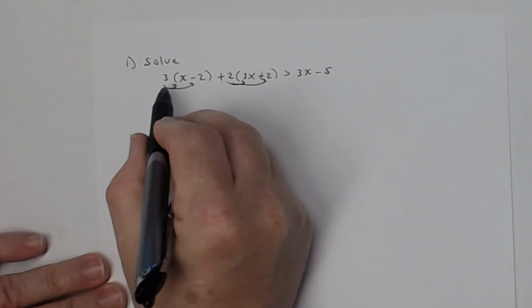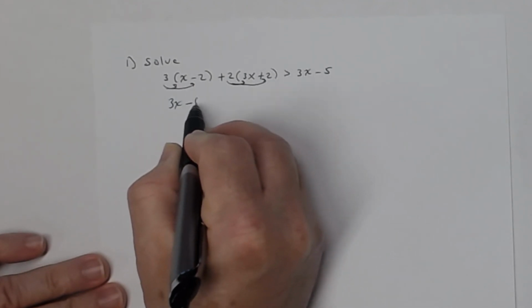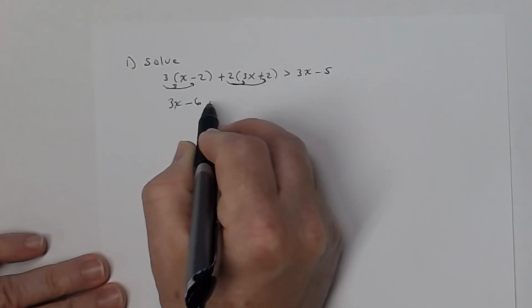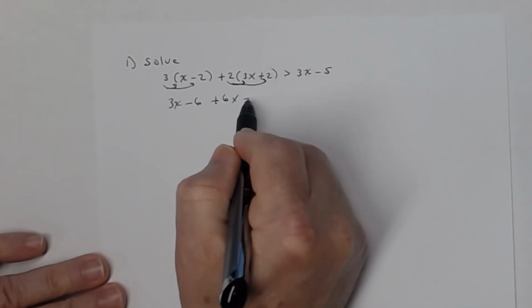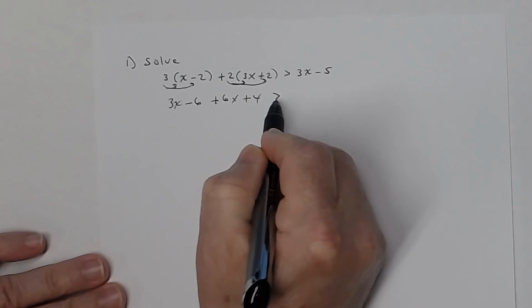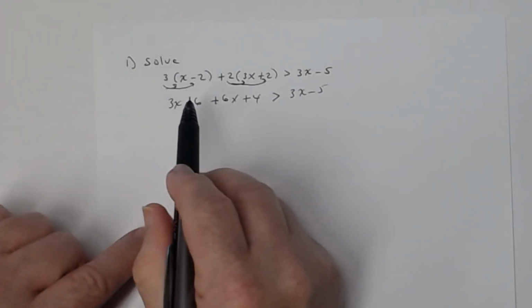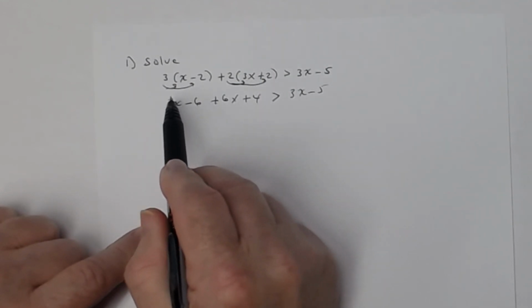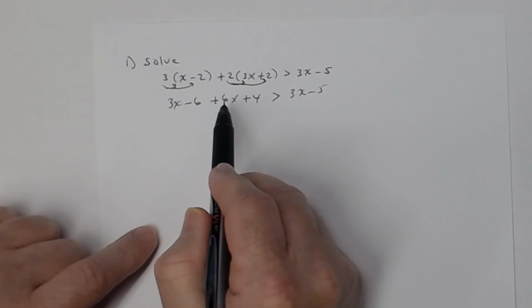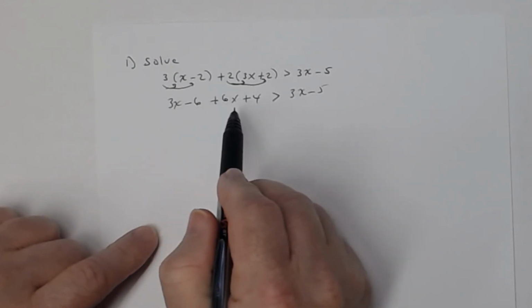And when we do that, we get 3 times x is 3x, 3 times a negative 2 is a negative 6, 2 times 3x is 6x, and then 2 times 2 is 4. And that's greater than 3x minus 5. So when I simplify the left-hand side using the distributive property, I now see that I have these 4 terms. Some of these terms can be combined.